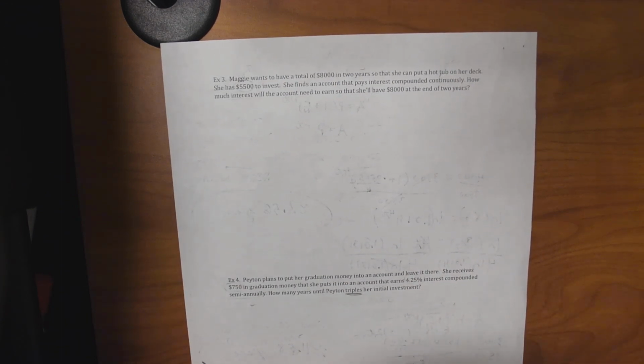Maggie wants to have a total of $8,000 in 2 years so that she can put a hot tub on her deck. She has $5,500 to invest. She finds an account that pays interest compounding continuously. How much interest will the account need to earn so that she'll have $8,000 at the end of 2 years?